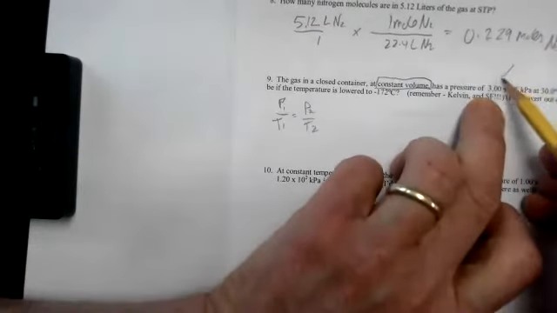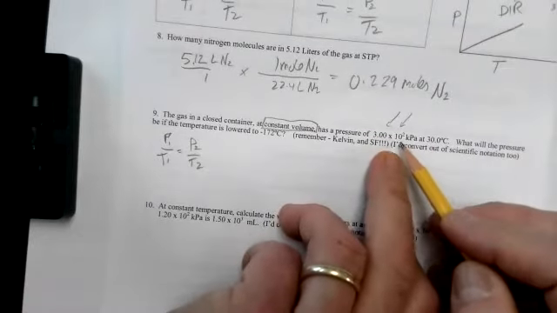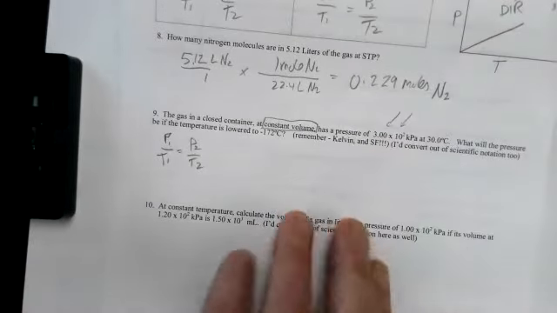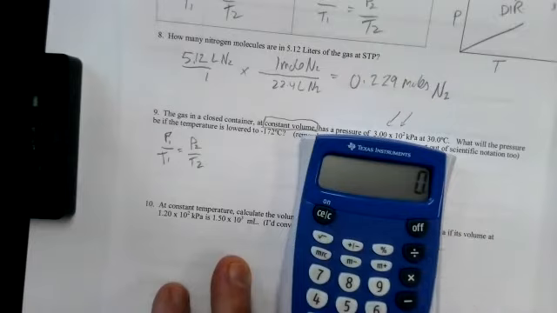So the pressure is this. Now, look at this crazy number. Who the heck wants to deal with this number? 3.0 times 10 squared. You know how to do that? Let's make it easy.